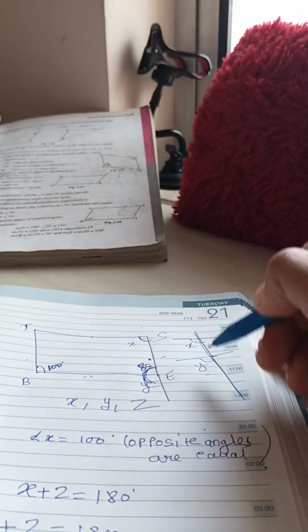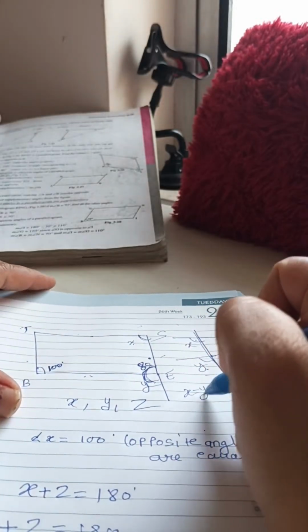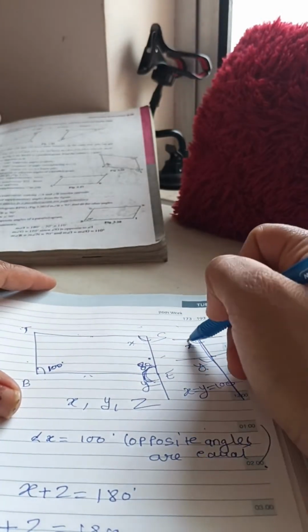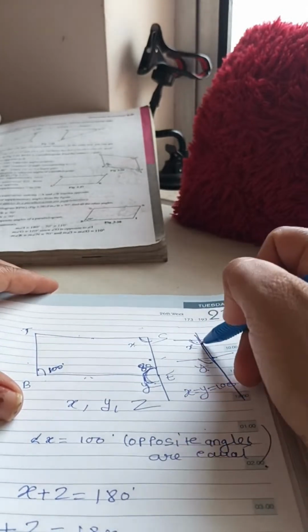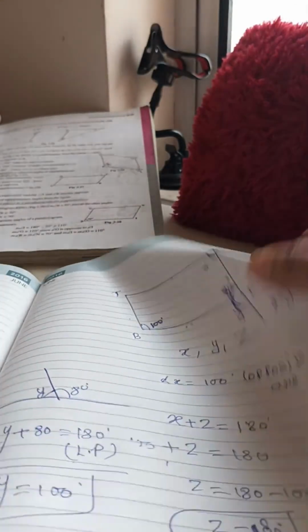X, what did we find? 100 degrees. So angle y is also 100 degrees. Hence x is equal to y is equal to 100 degrees, because the transversal is cutting and both are interior to this angle. Is it clear to everyone? Now we'll go with another question.